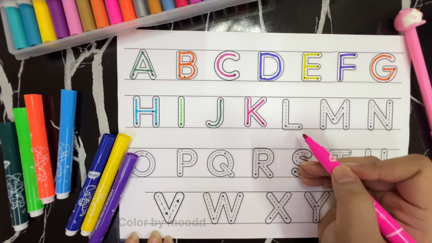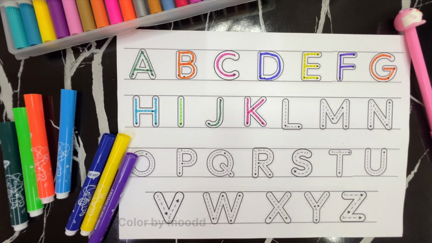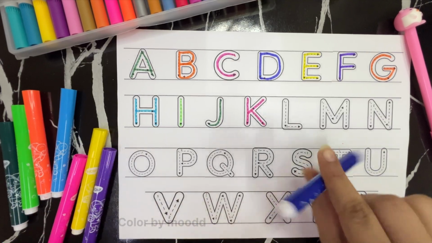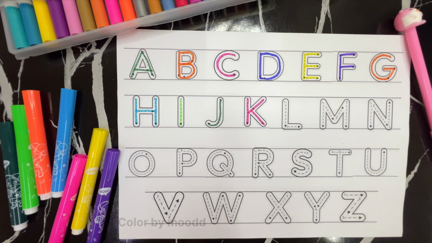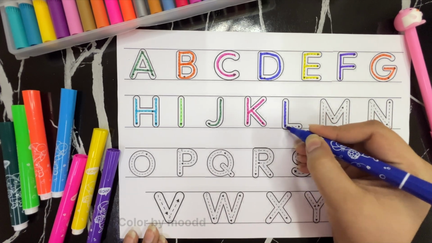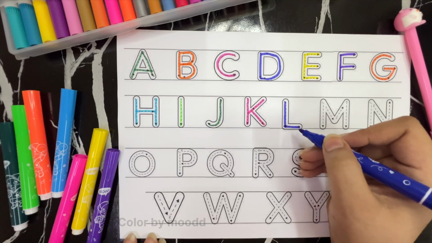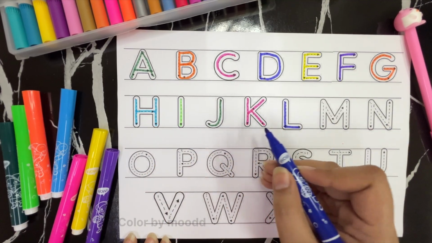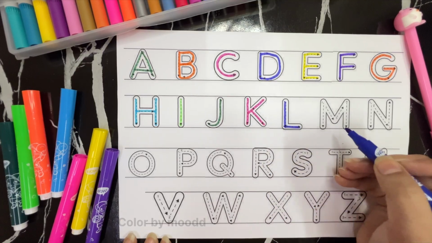Letter L. Very nice. Letter L we are writing with blue color. L for... H, I, J, K, L. After L which letter?